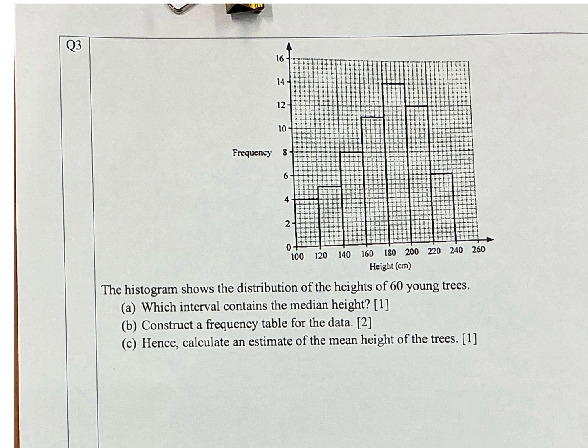Okay, this one, like what I mentioned to you many times already, this is a histogram. Why is it not a bar chart? Bar chart got gaps. Histogram is continuous. The data is continuous. There's no gap in between. But for bar chart, we are talking about different things. So there's a gap in between. Okay. So they say which interval contains the median height? So we use the same method like what we did just now. Median, middle position.